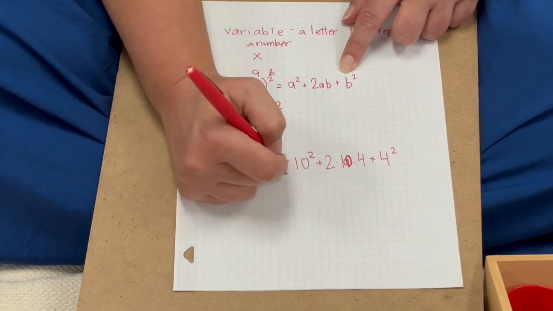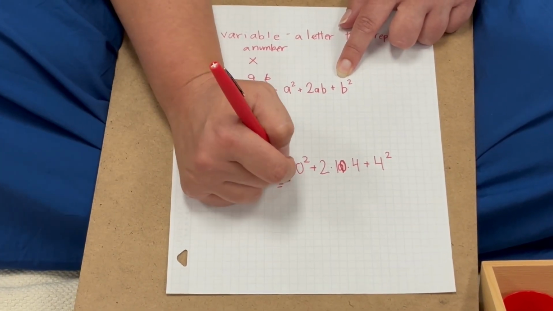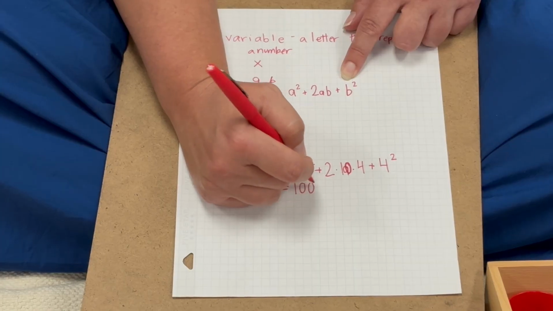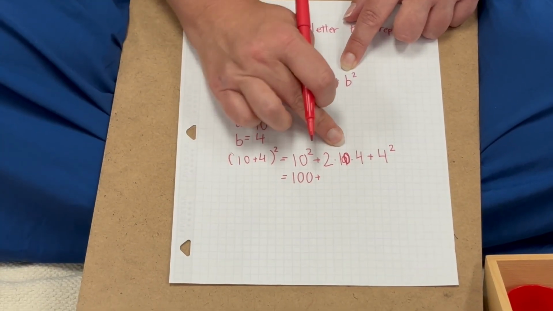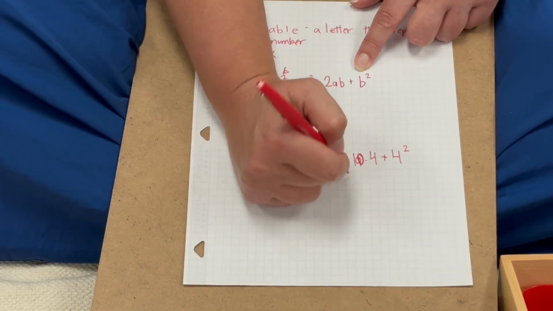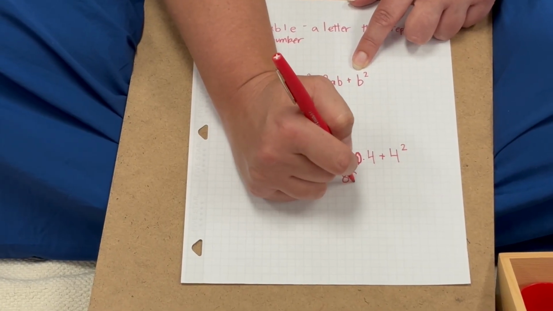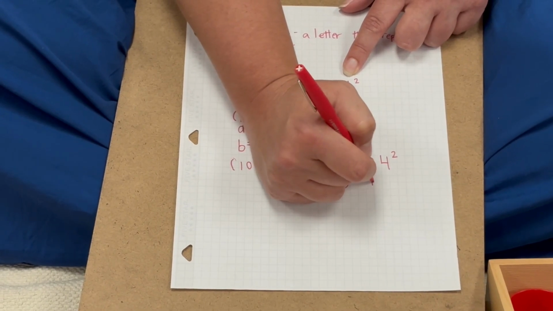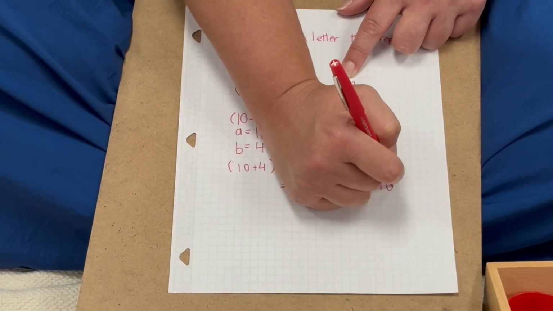And then we can do our arithmetic, right? 10 squared is 100. 2 times 10 is 20, times 4 is 80. And then 4 squared is 16.